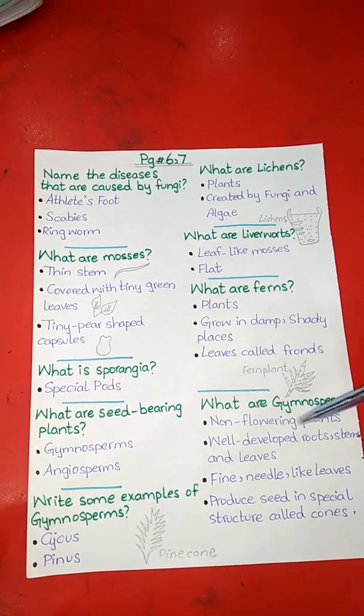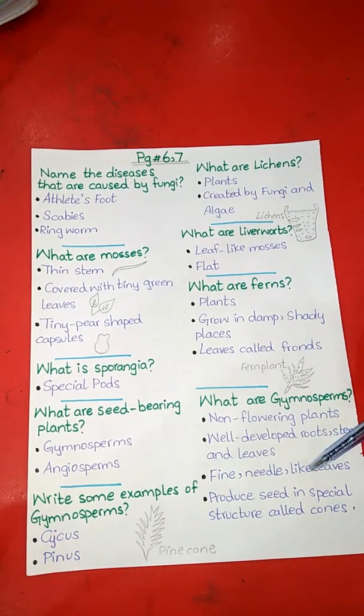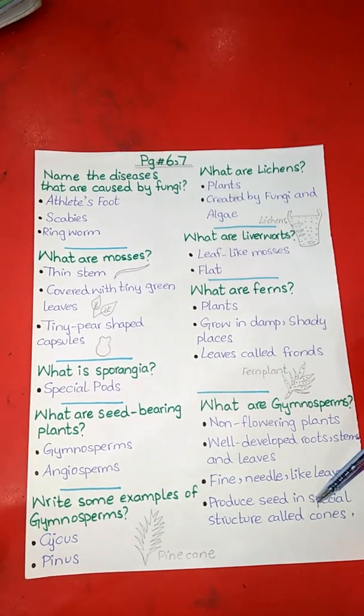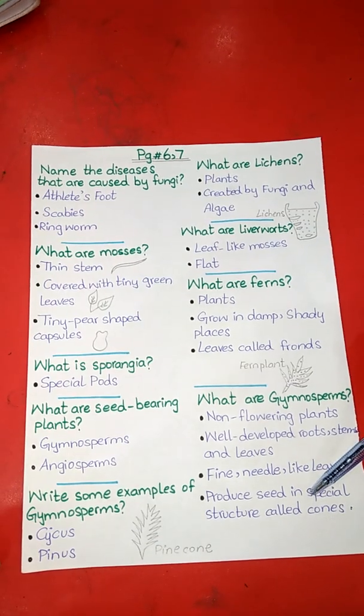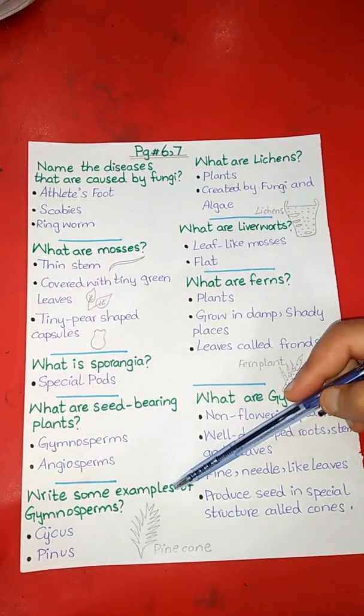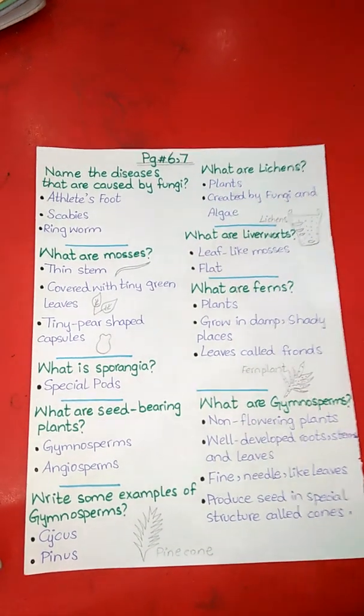Non-flowering plants, well-developed roots, stems and leaves, fine needle-like leaves, produce seeds in special structures called cones. Write some examples of gymnosperms: cycas and pinus.